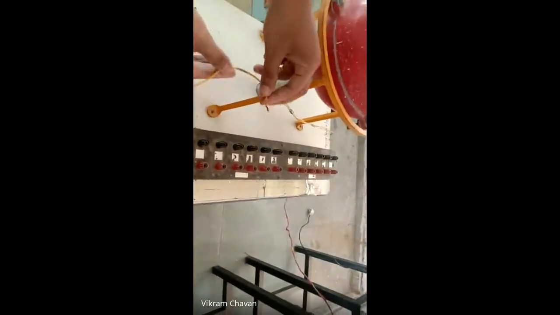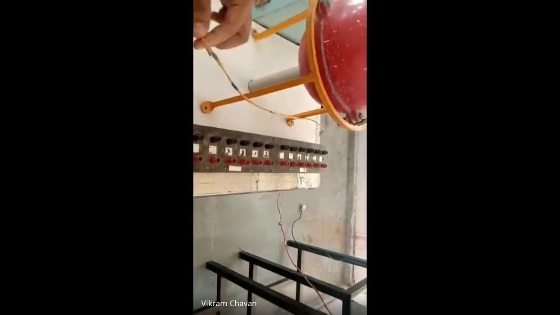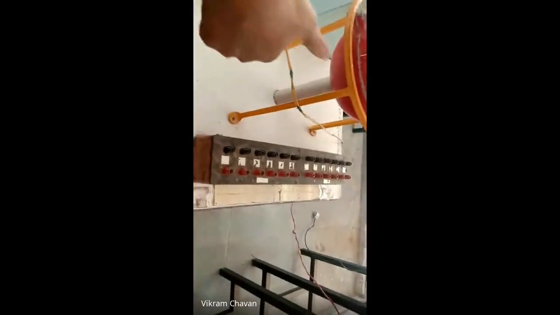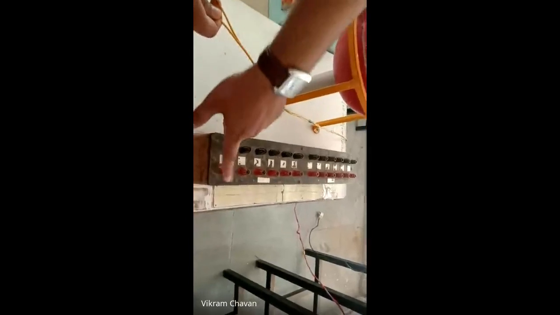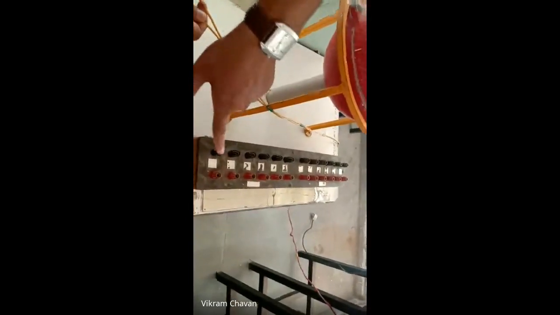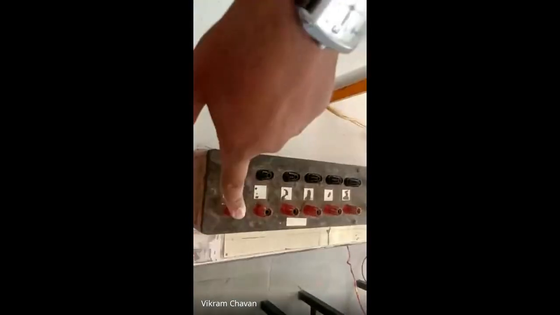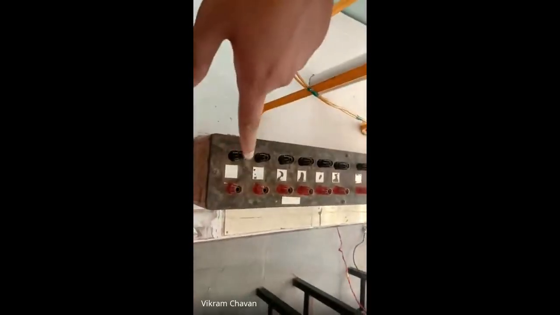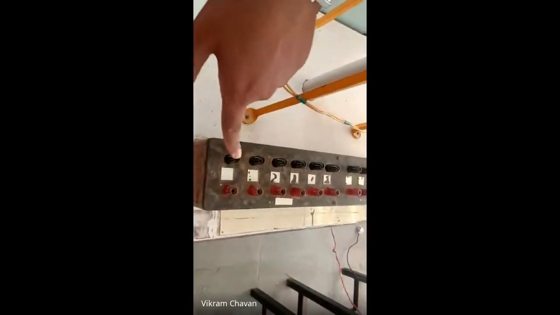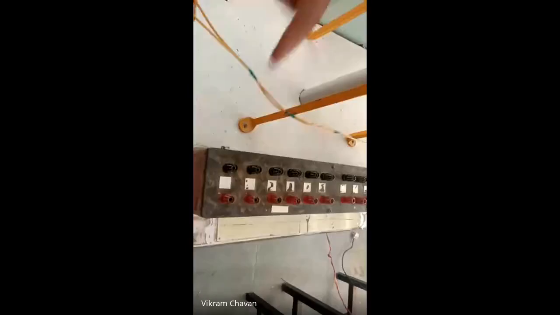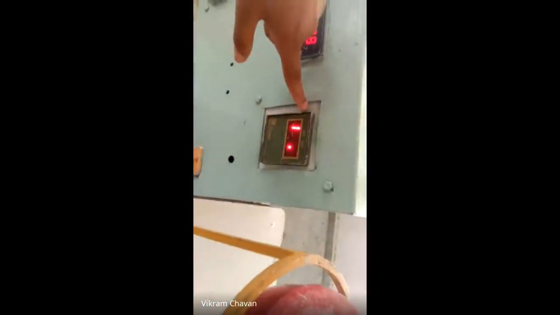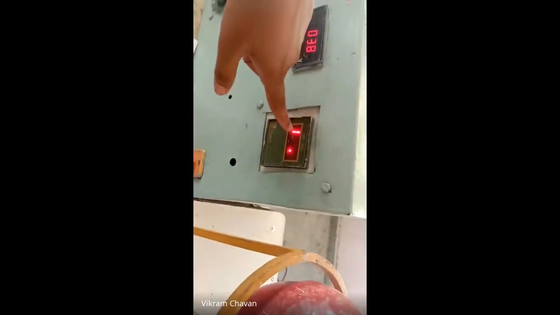I will show you how to check that temperature. This black one and red one are the connections. When I insert the wire in a junction, it will show the temperature in the temperature indicator.